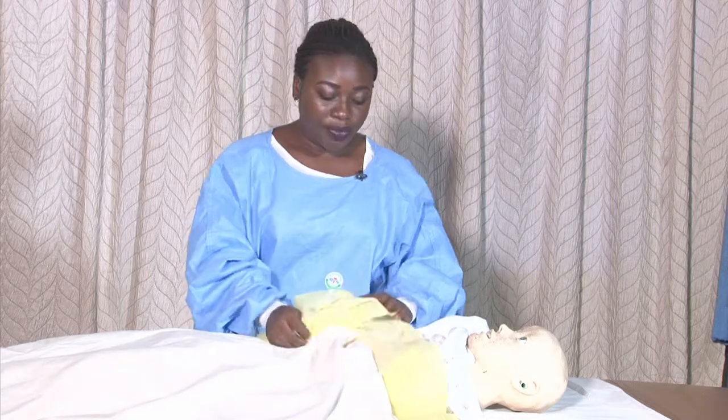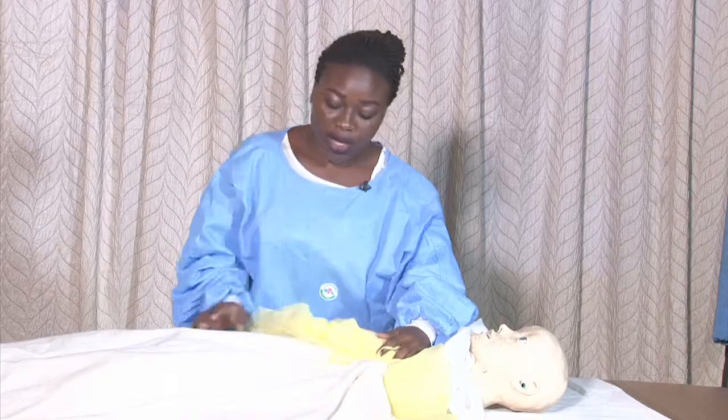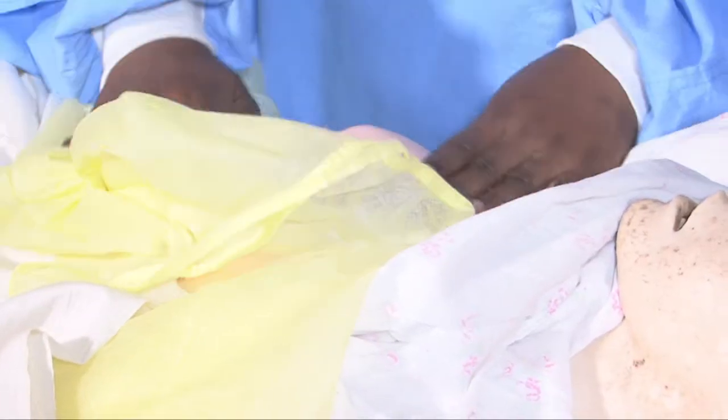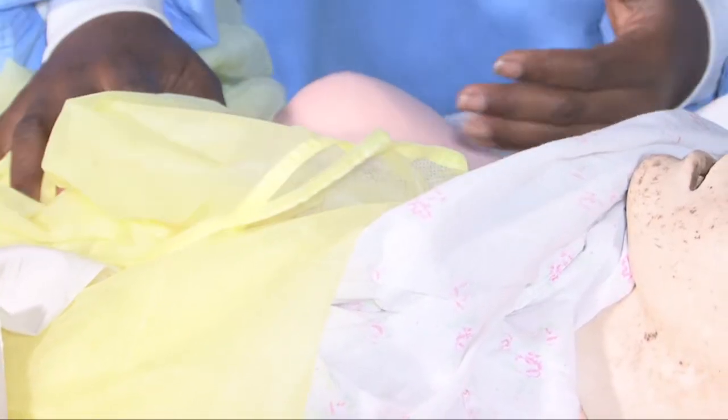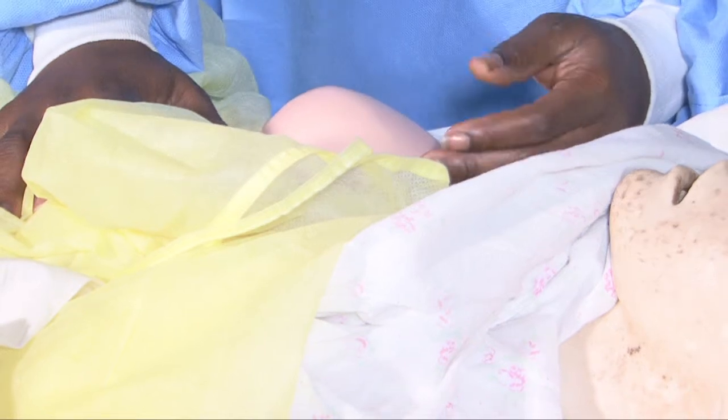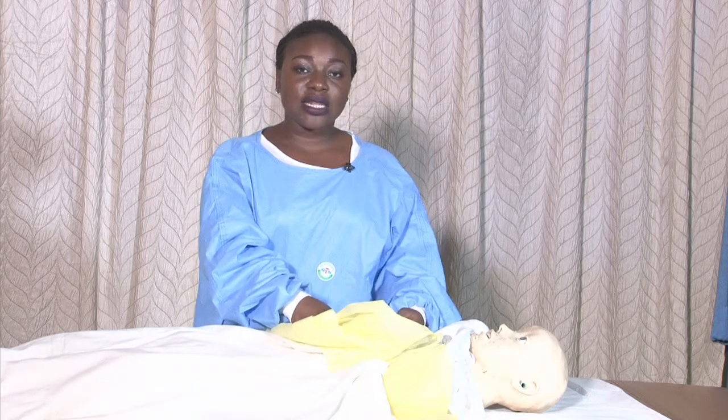We come to examine the woman's breast, but you expose a breast at a time. So you examine the patient's breast, you palpate, you rule out pain, soreness of the nipple, engorgement of the breast. You make sure the woman is lactating.